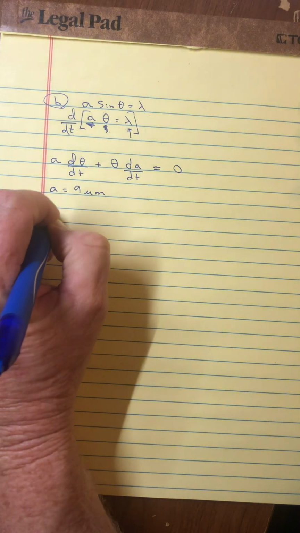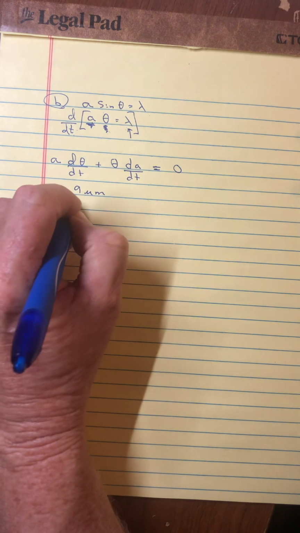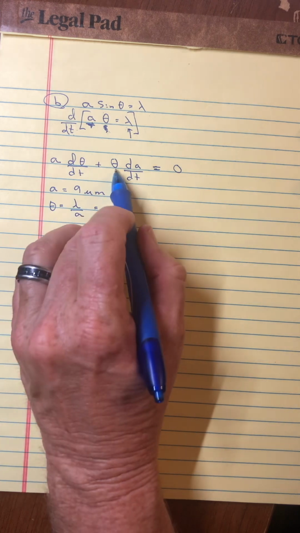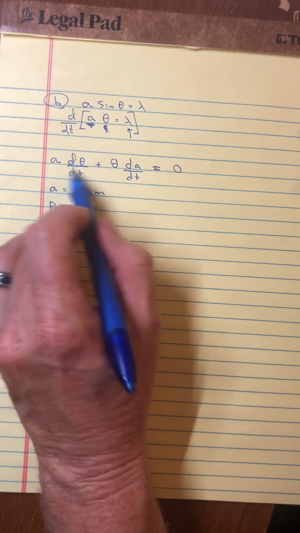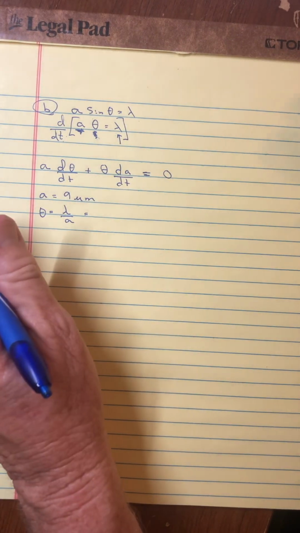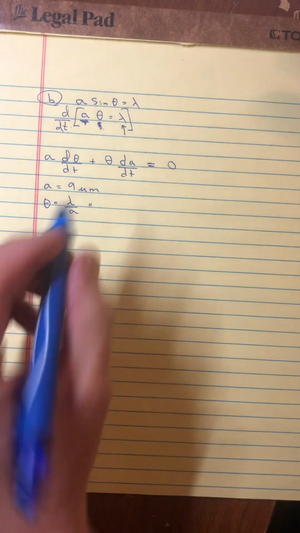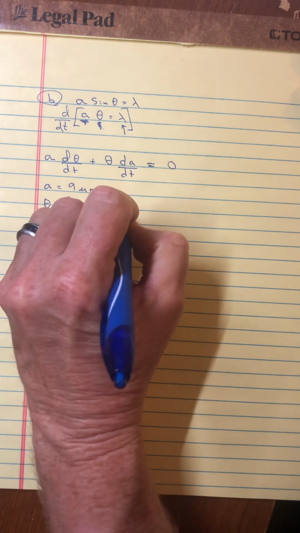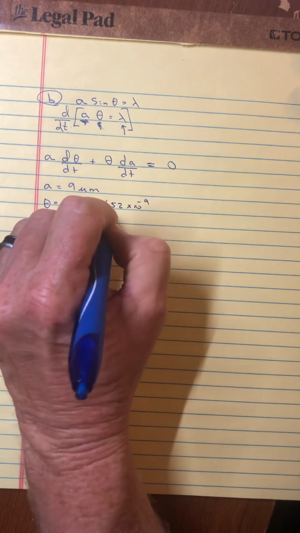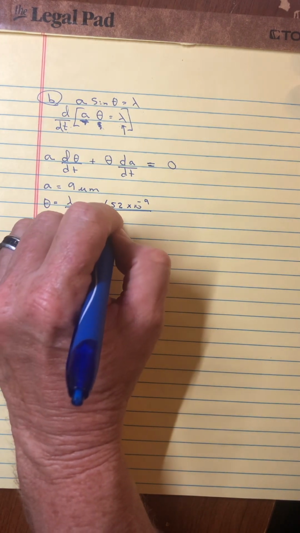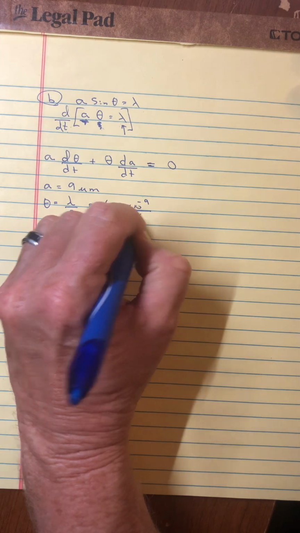All right, so the theta is the wavelength divided by a, and so that's going to be this term here. So I have enough information to get the a and the theta at that particular moment. So this is the, what was it, 652 nanometers divided by the a, which is the 9 micrometers.